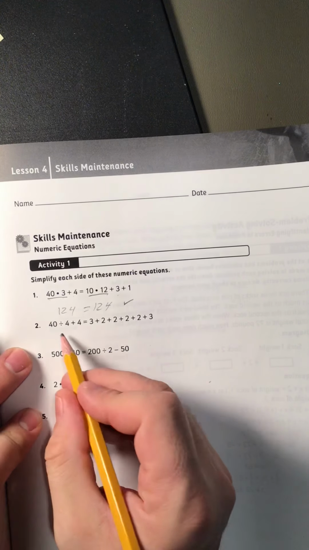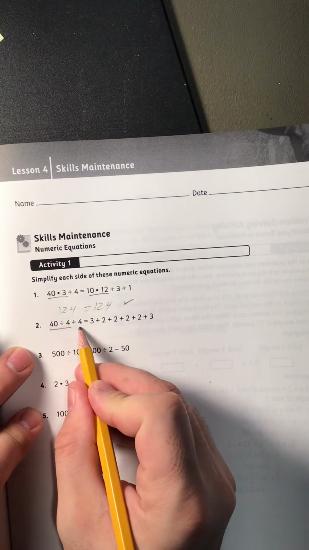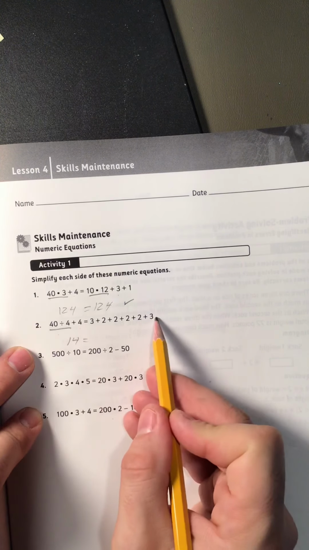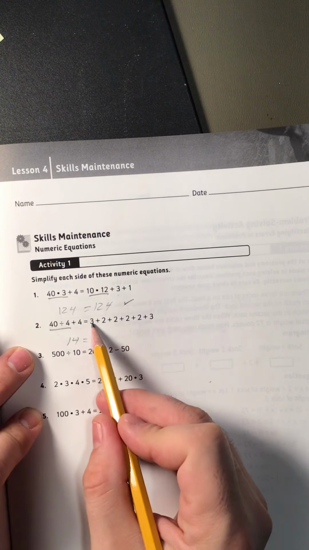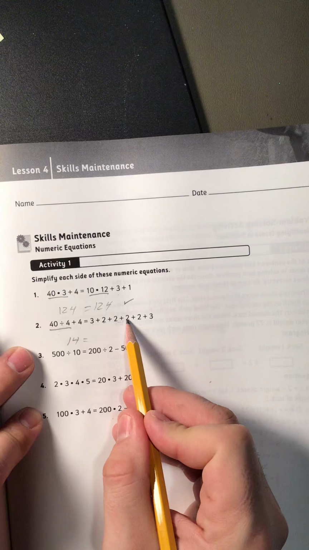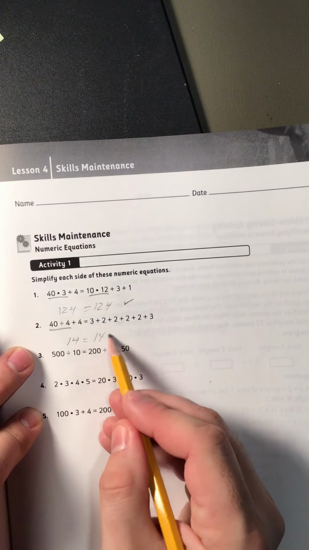Okay, question number 2. 40 divided by 4 is 10, plus 4 is 14. All adding, so I can just go left to right. 3 plus 2 is 5, plus 2 is 7, plus 2 is 9, plus 2 is 11, plus 3 is 14.